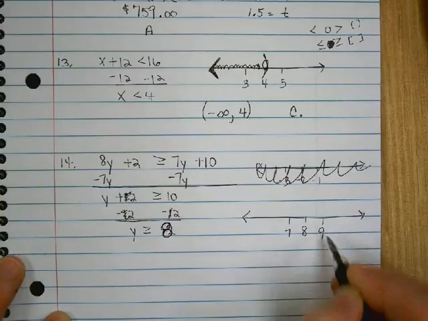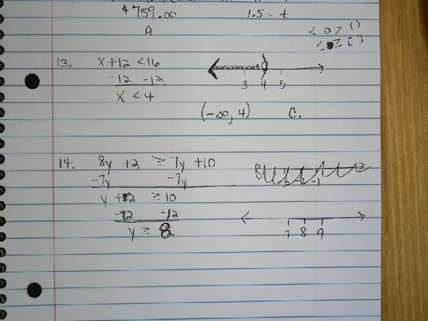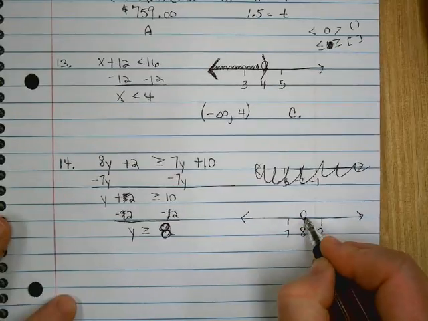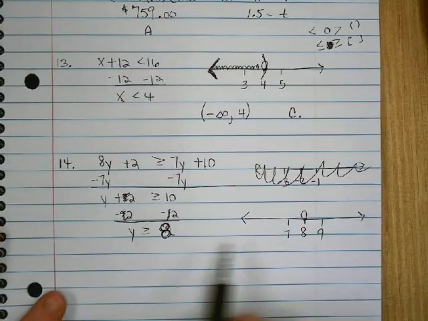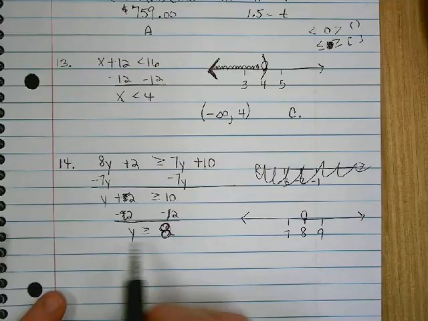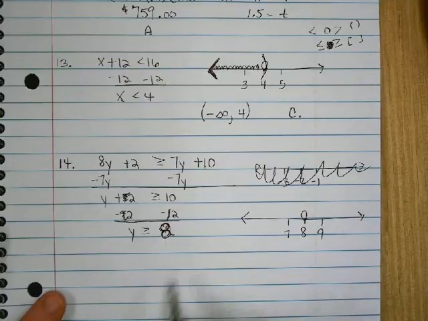So what kind of circle do I need on 8? Open. What's going to make it true? Is 7 greater than 8 or is 9 greater than 8? 9. Let's shade over here.